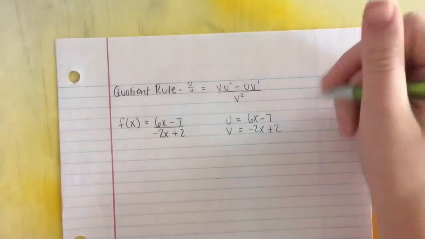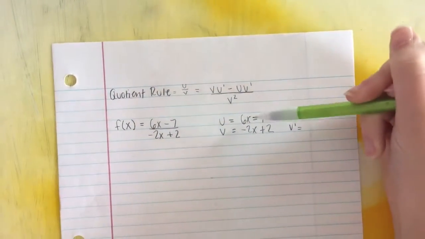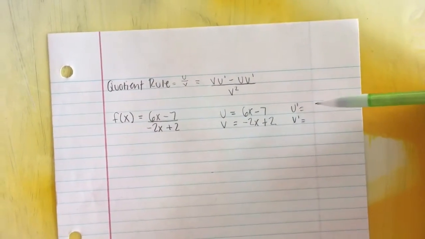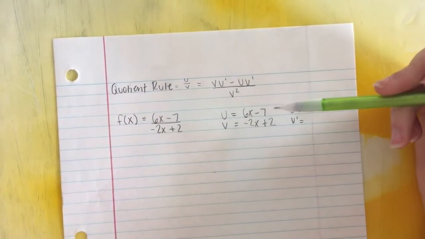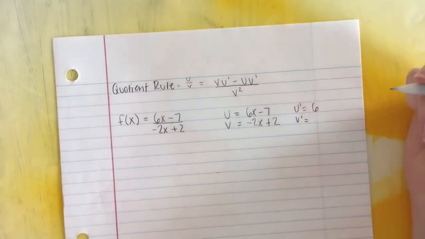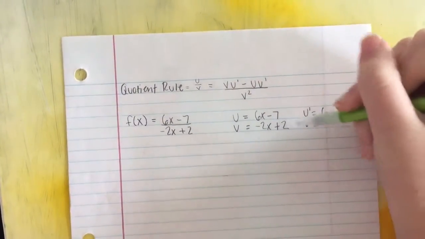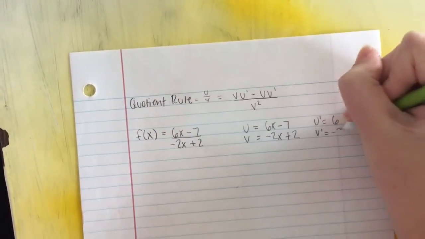And in order for us to find u prime and v prime, you're going to have to take the derivative of u and v. So for u prime, you take the derivative of 6x minus 7, and 7 is a constant number, so it'll just go to 0. So the derivative of 6x would just equal 6. And you do the exact same thing for v. So the derivative of negative 2x would just be negative 2.